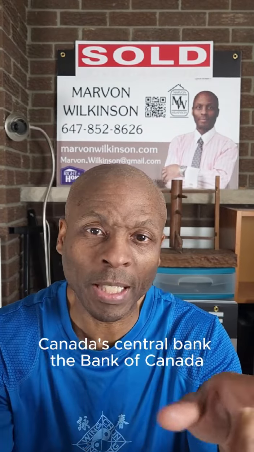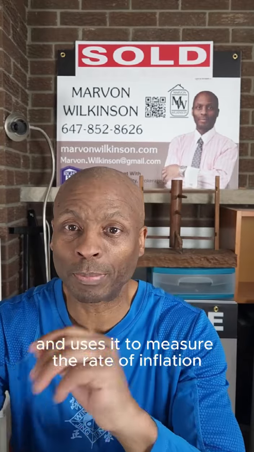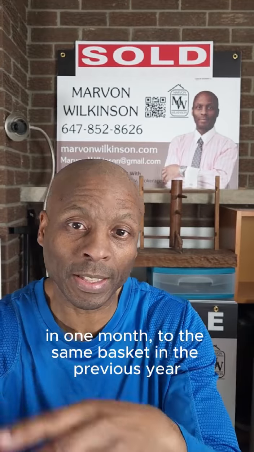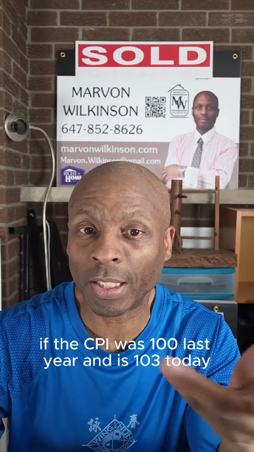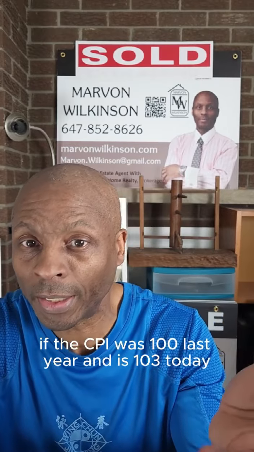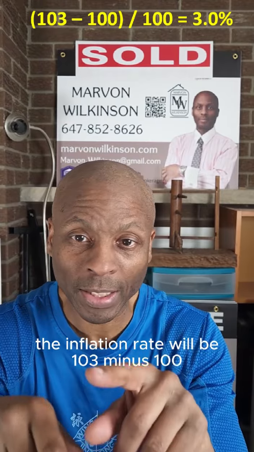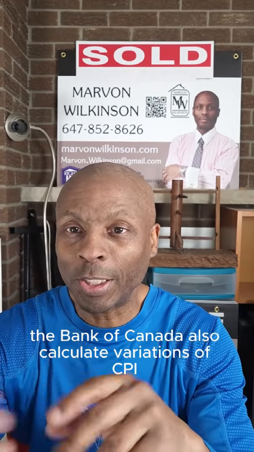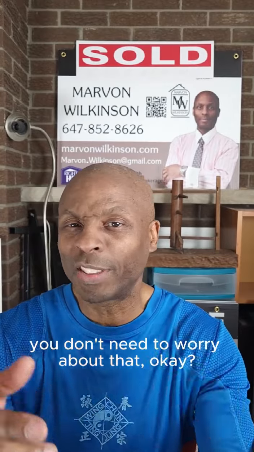Canada's central bank, the Bank of Canada, then takes the CPI metric and uses it to measure the rate of inflation by comparing the percentage change in the cost of the basket in one month to the same basket in the previous year. For example, if the CPI was 100 last year and is 103 today, that's one year later, the inflation rate will be (103 minus 100) divided by 100, 3%. The Bank of Canada also calculates variations of CPI like CPI trim and CPI median, but to keep this simple you don't need to worry about that.